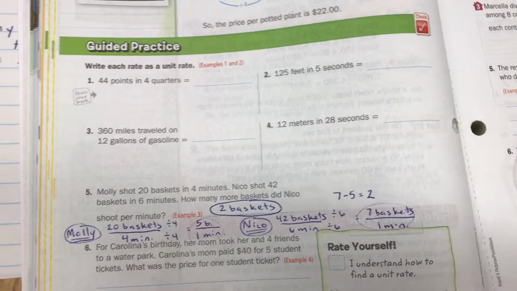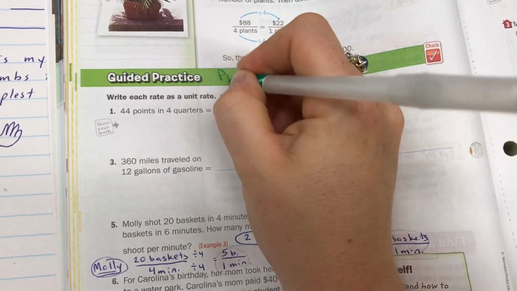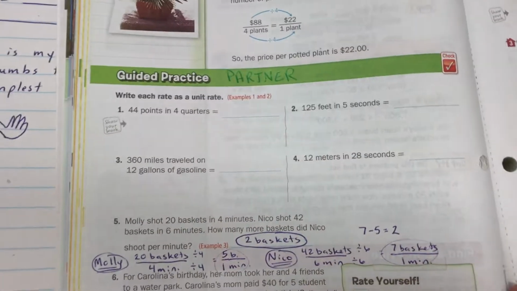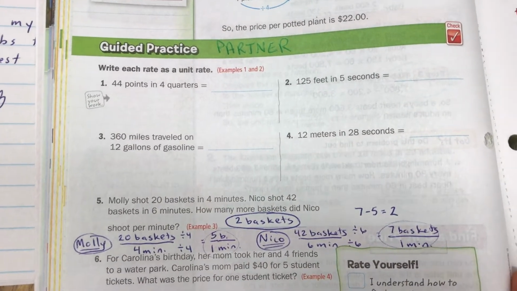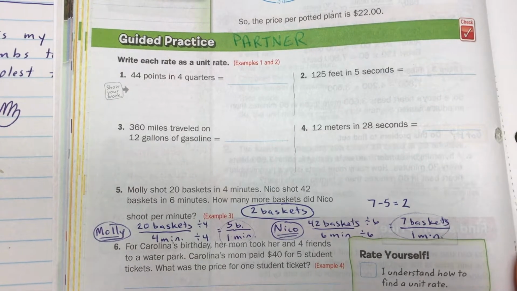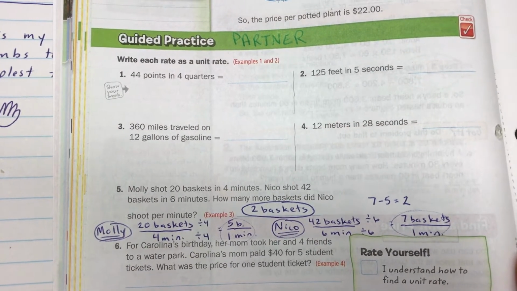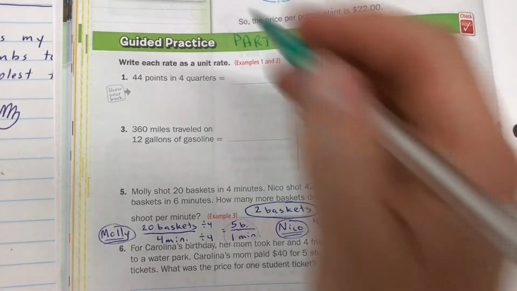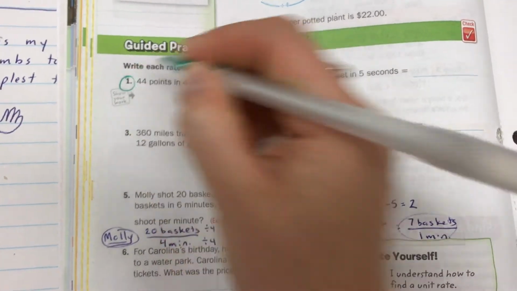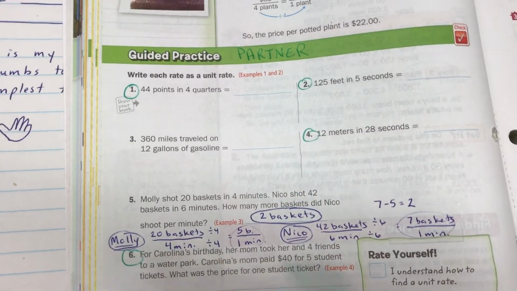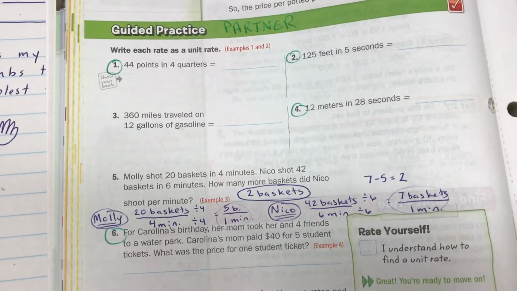Now it's time for the guided practice. So we want to make sure that you have a partner for this. So check in with your table partner. If he or she isn't ready, you can check in with the teacher to find out what to do while you're waiting. In our to-do list, it says we need to do number 1, 2, 4, and 6. And these are going to move pretty quickly.